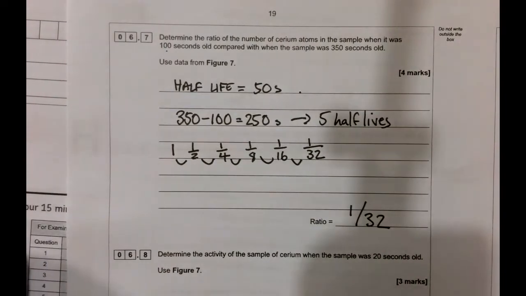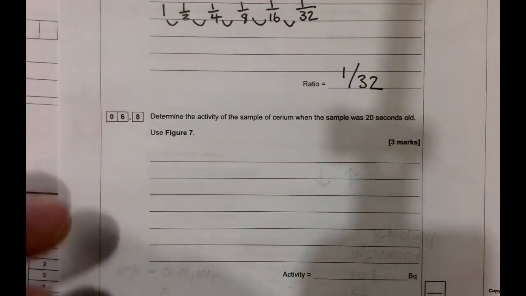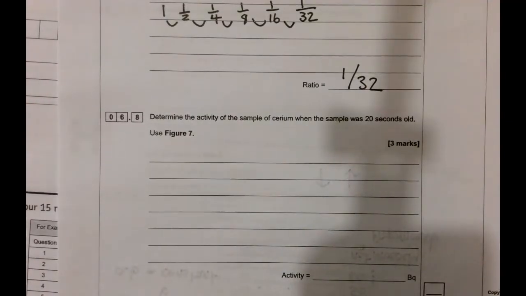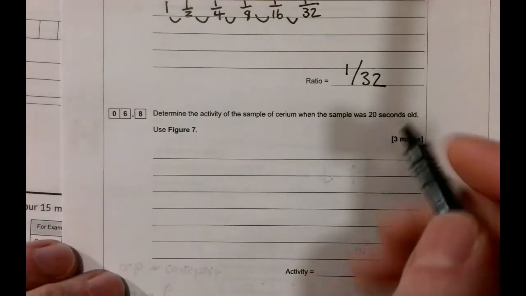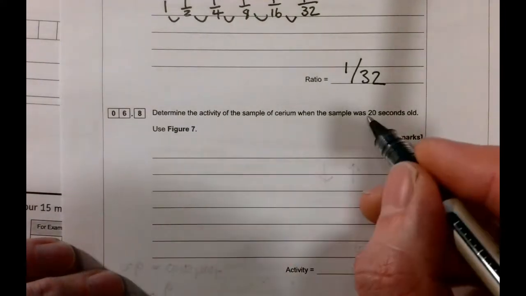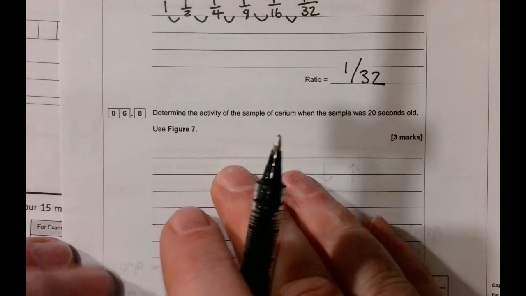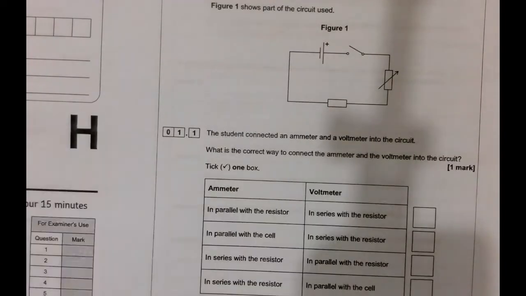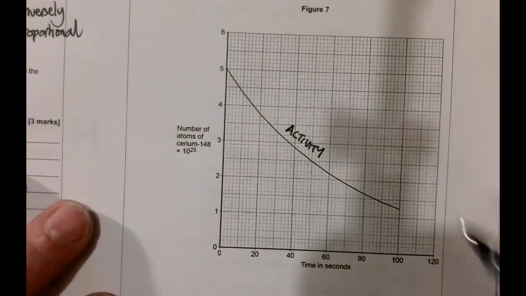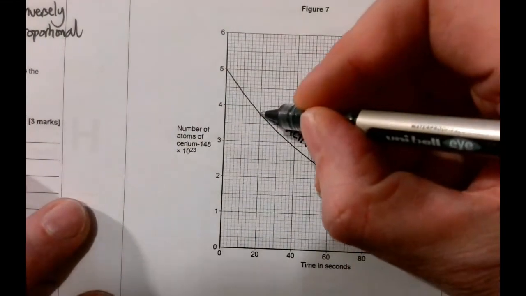And then finally, and this is what I was speaking about a second ago, about rate being the gradient of that line. Sorry, activity being the gradient of the line. So what was the activity when the sample was 20 seconds old? So you go back to your graph. You go to 20 seconds, that's this point here.